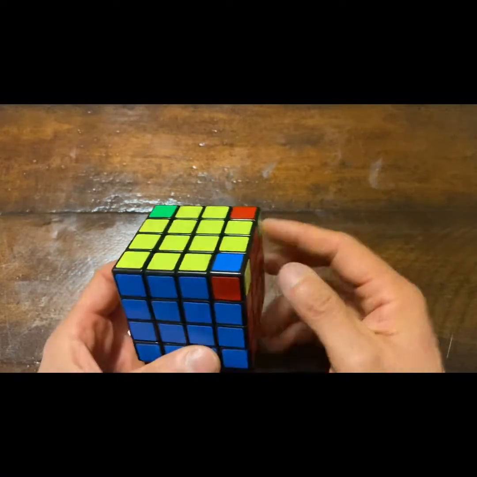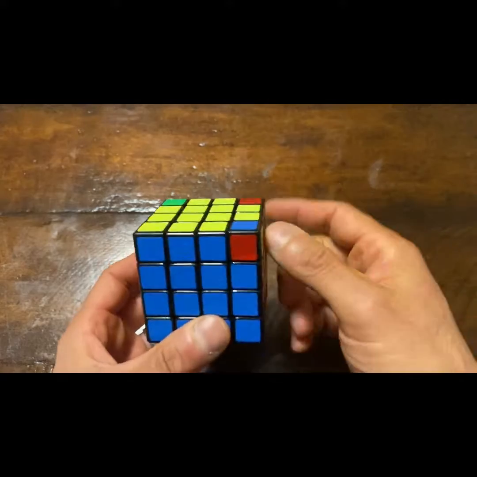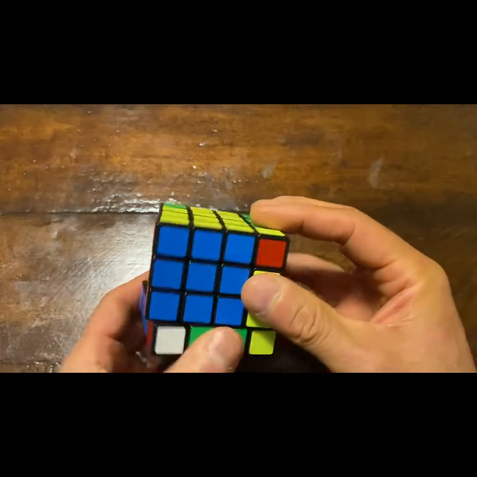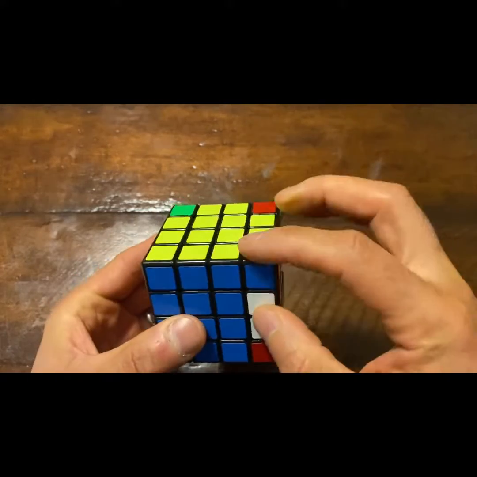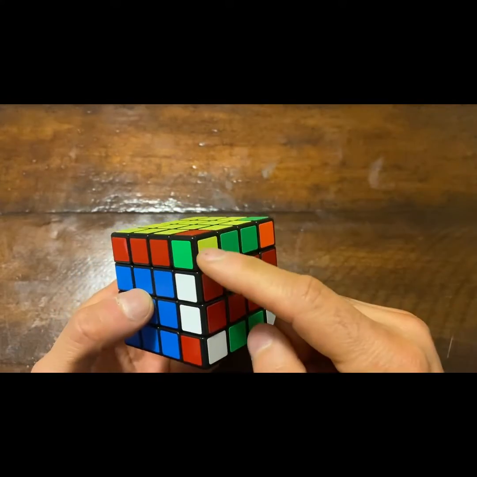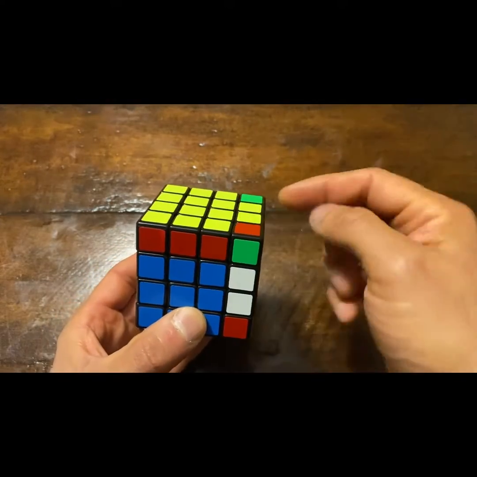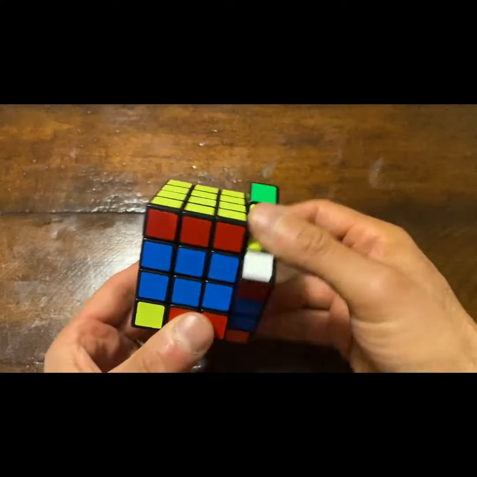Are you ready? You want to do the 1, 2, 3, 4 with yellow on top? Let's do that. 1, 2, 3, 4. 1, 2, 3, 4. We see yellow on top. We clock it. Yellow is right here. That means we have to do the algorithm twice. 1, 2, 3, 4. 1, 2, 3, 4 twice. We'll get yellow on top. We'll clock it. 1, 2, 3, 4.